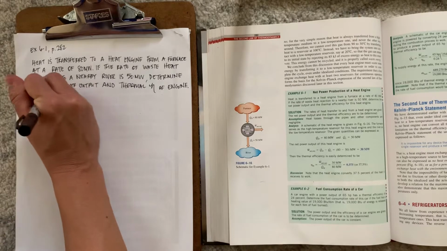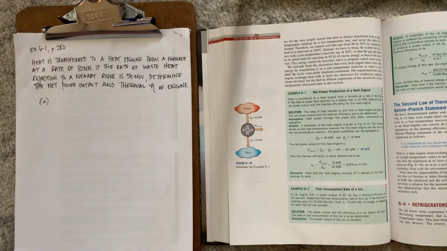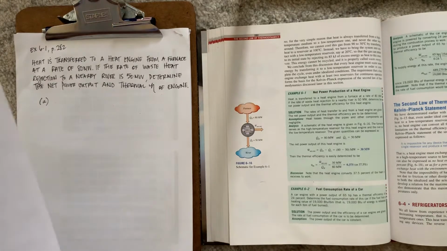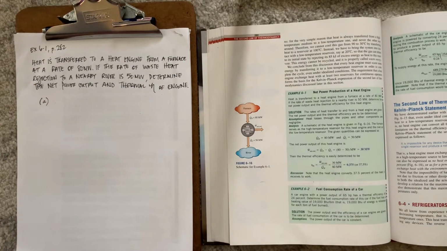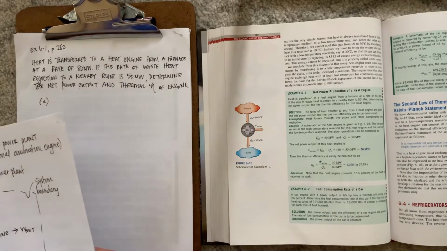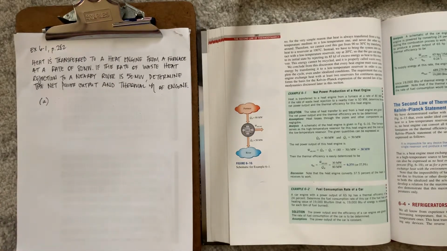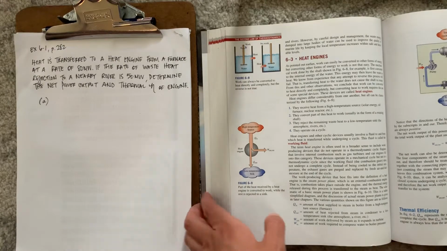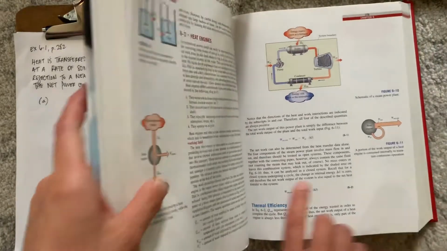And the way we want to do this is by using the equation that was presented in the first part of the lecture, on page 279.